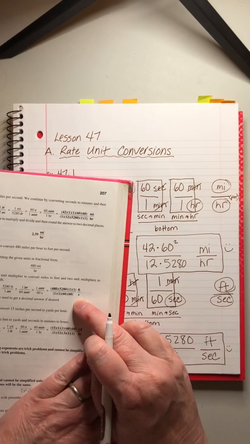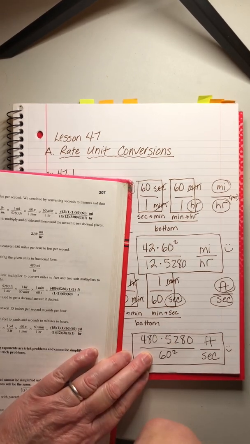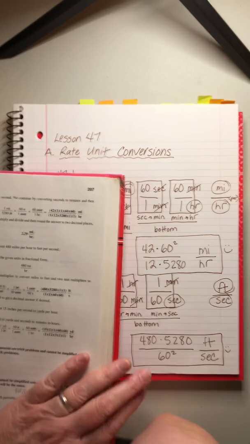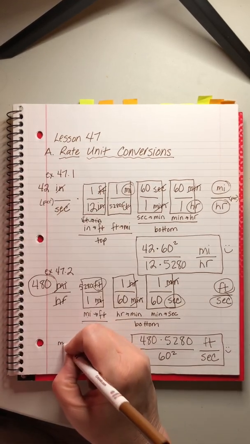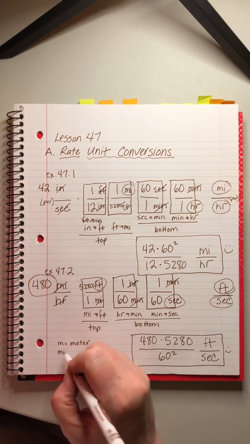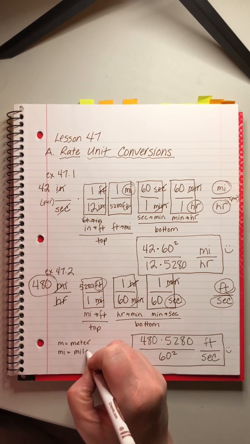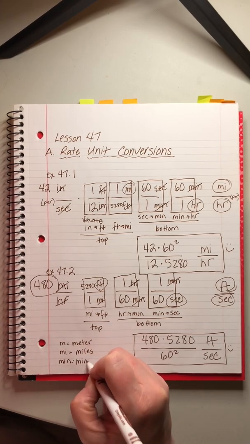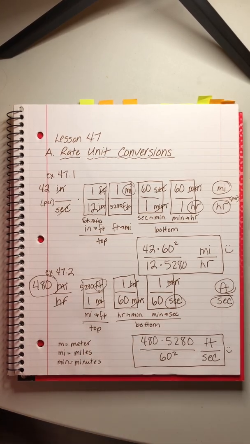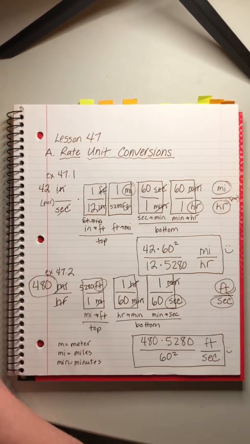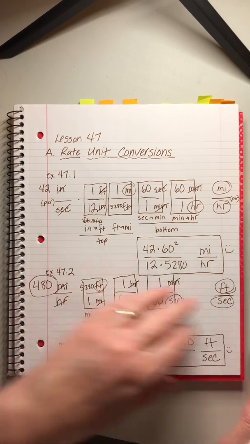I'm fine with that. But be careful with your abbreviations that you stay accurate because it's easy to get confused. Like M means meters. MI means miles. And MIN means minutes. Make sure you use those accurately so that you're not confusing the person who's looking at your problem, which is going to be me in another week or two.